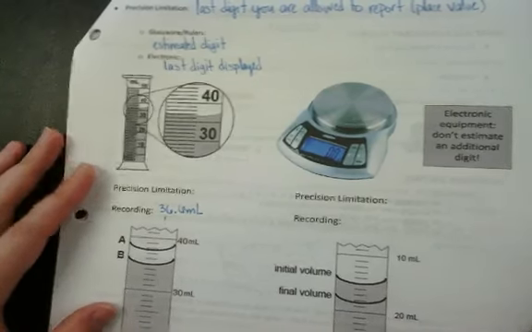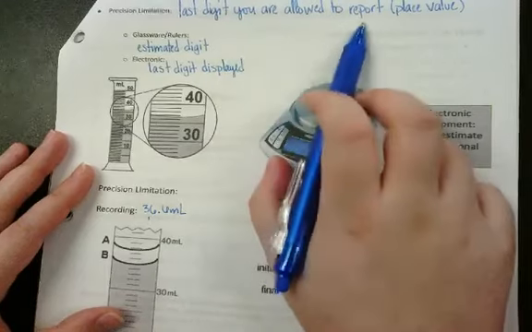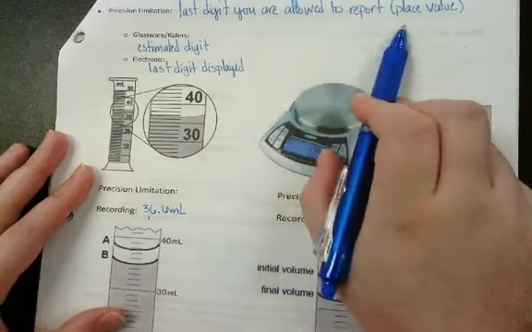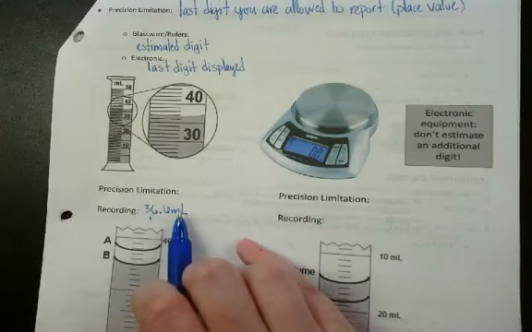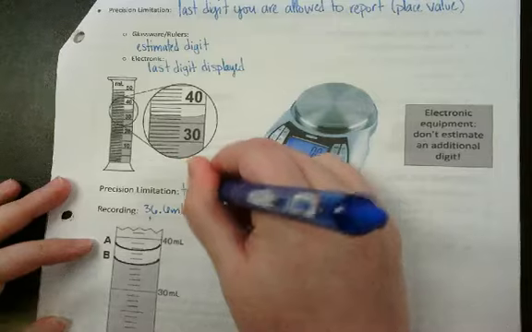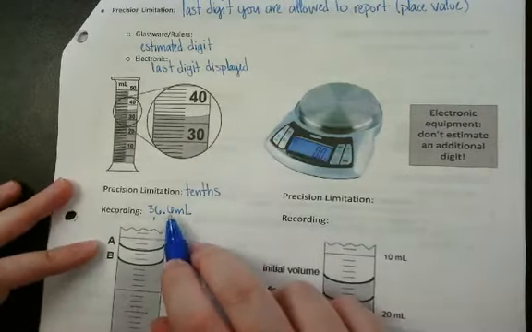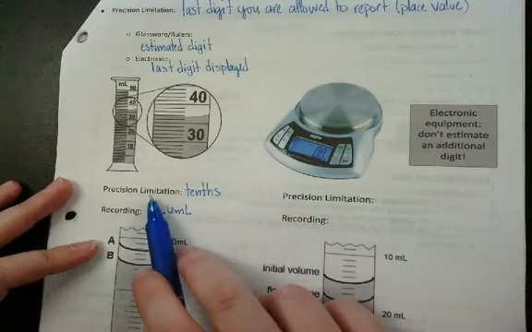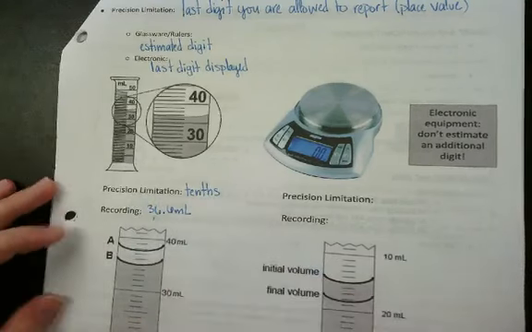And the precision limitation, so reminder, the precision limitation is the last digit that we report, specifically the place value of that digit. So the precision limitation of this recording is going to be the tenths, because the last digit we recorded is in the tenths place. So we are precise up to the tenths place.